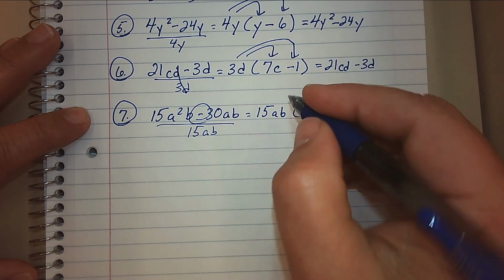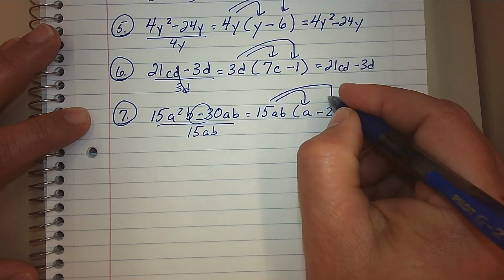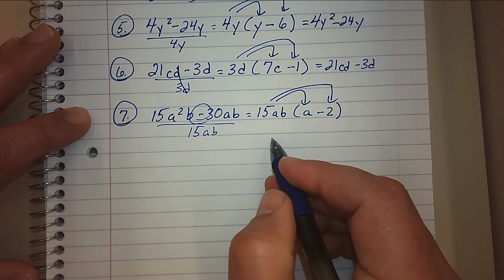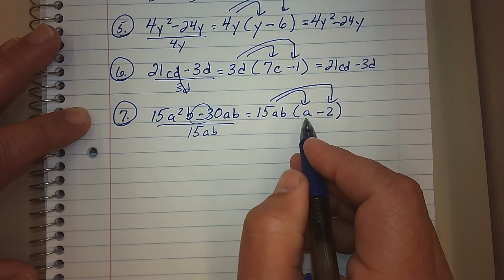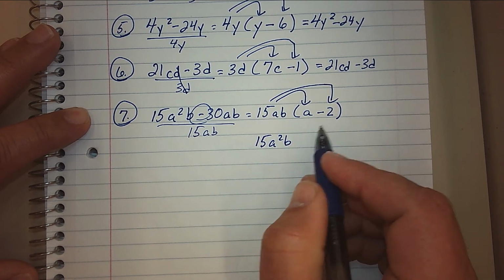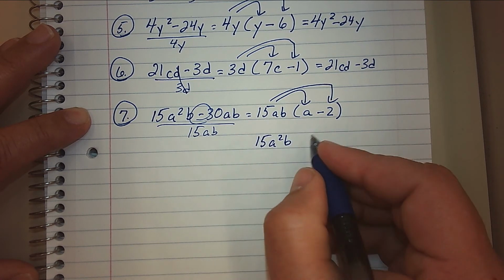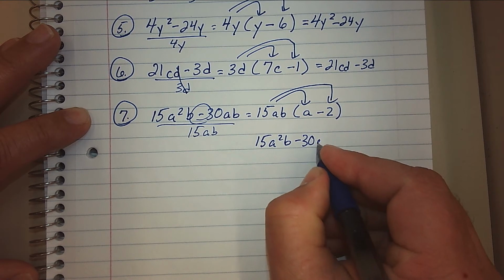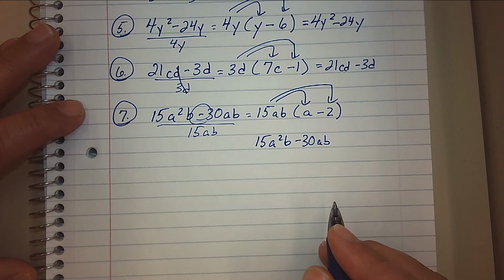So then to check this, I need to distribute. And I've run out of room over here, so I'll do it underneath. 15ab times a gives me 15a squared b. And of course, if I multiply this times negative 2, I get negative 30ab. All right.